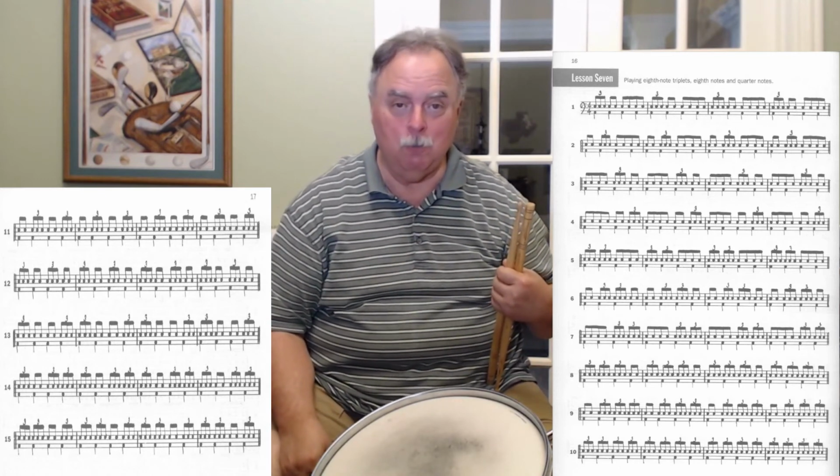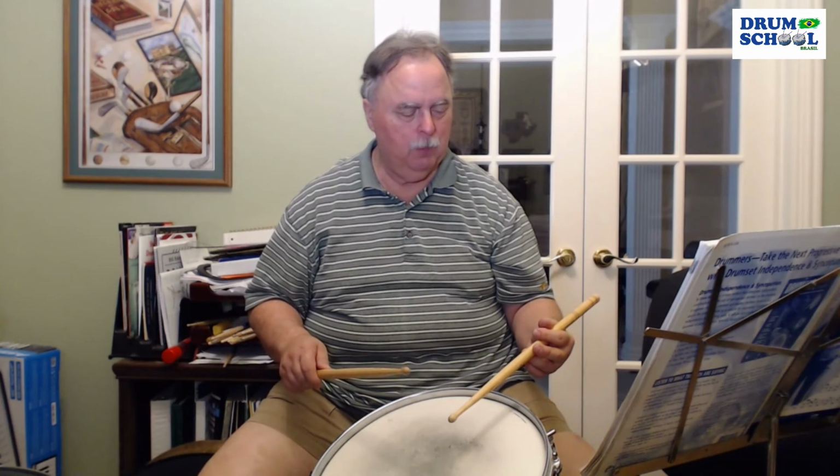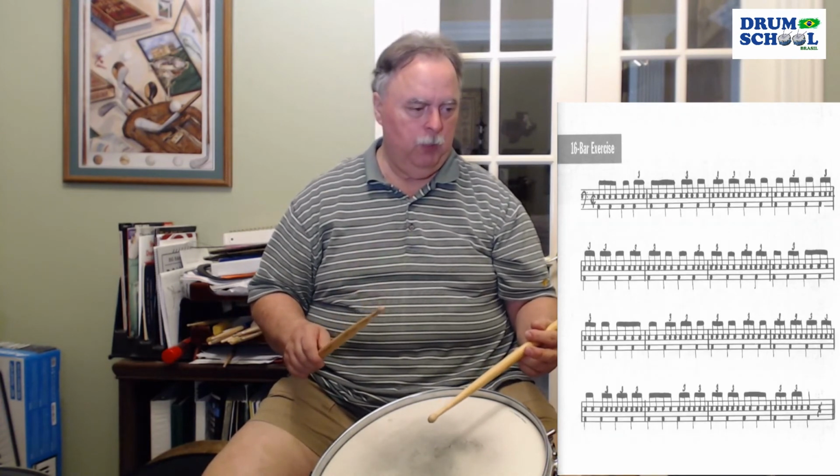Now we'll continue with the 16-bar exercise, again playing flam taps for every group of 2 eighth notes and the flam accent. 1, 2, 1, 2, 3, 4.